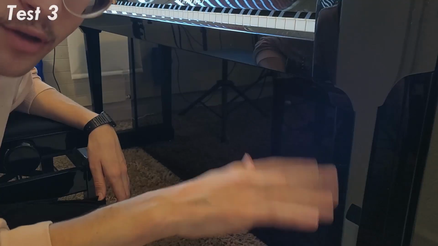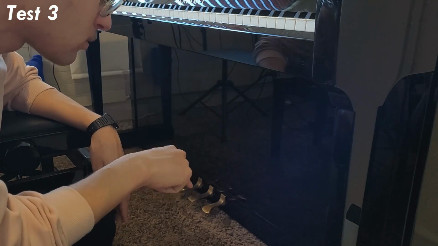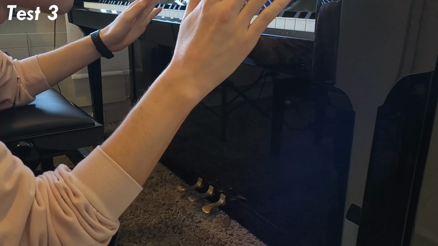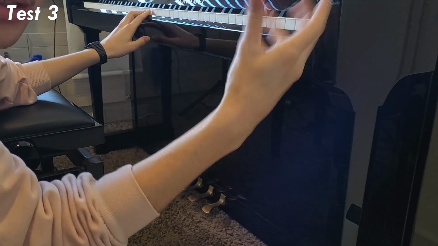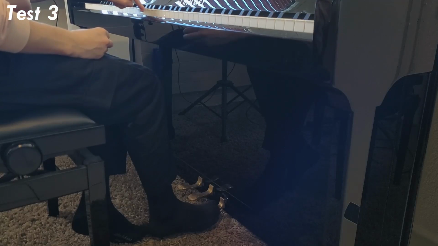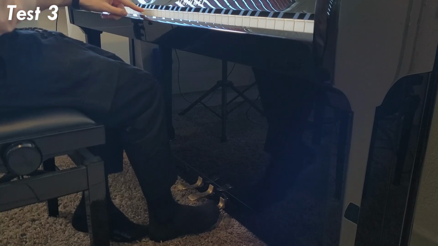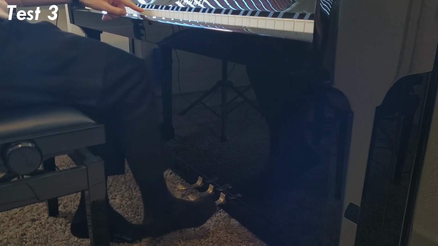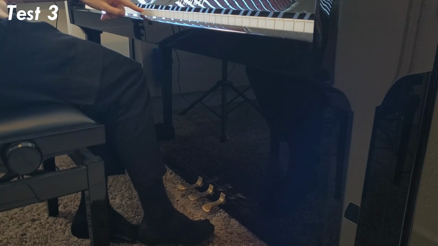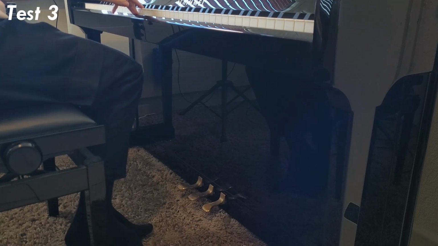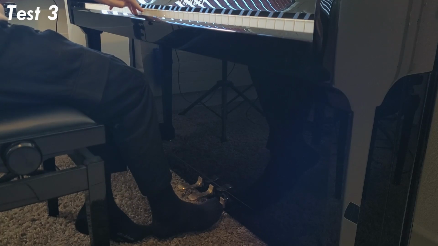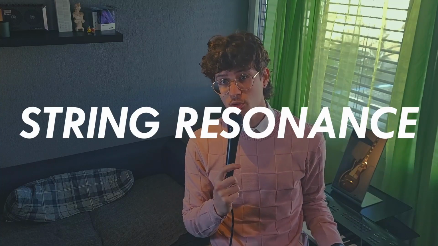Test number 3. For the third test, you can press the pedal down and then press the key. This will also cause the strings to vibrate even more because of the force of the key you pressed. So you get a lot of resonance from this. And then if you let go of the pedal, most of this resonance should be gone. The sound of the key without pressing the pedal and the sound of the key with pressing the pedal is different. This feature I'll call string resonance.